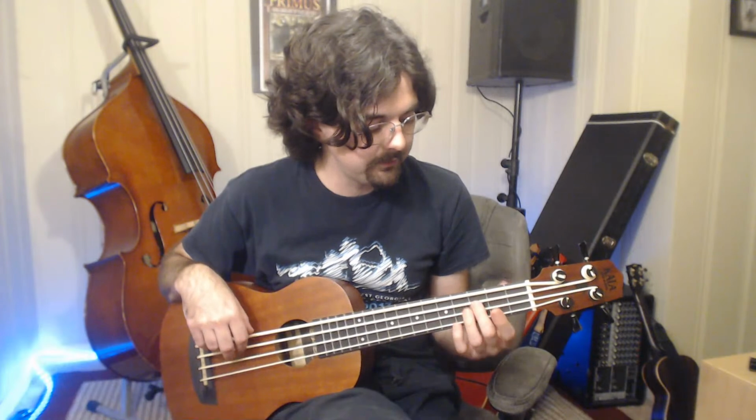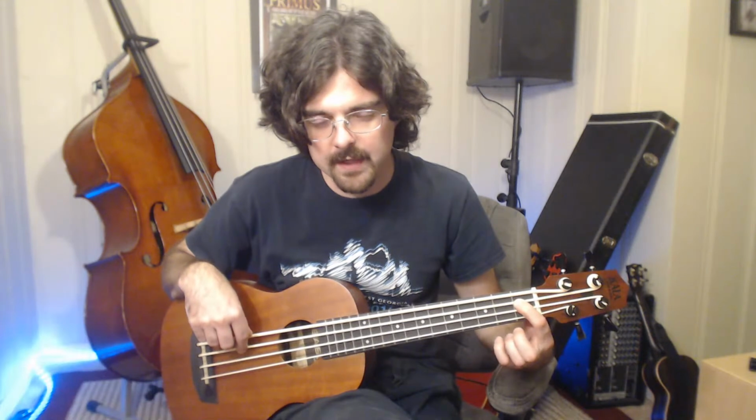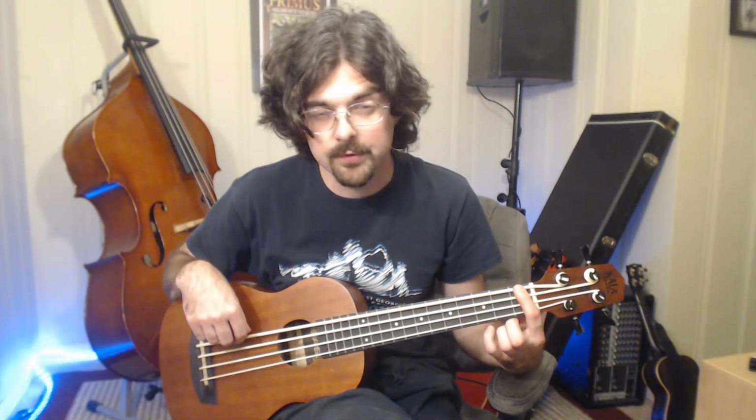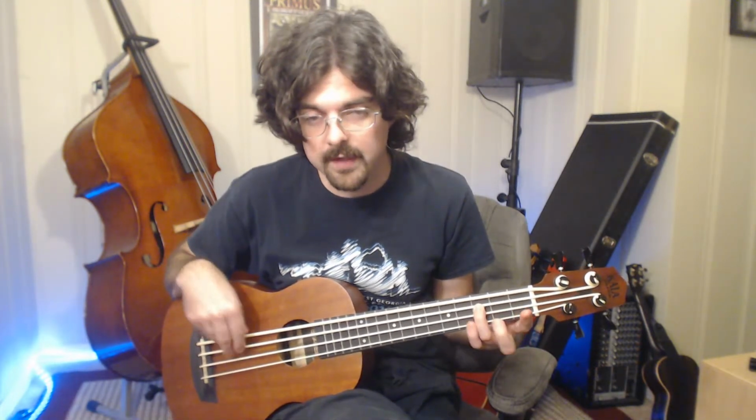So what that is, you're just playing a C a bunch of times, 3rd fret on the A string, right? Then B flat, then F. So that B flat's the 1st fret on the A string, and the F is going to be the 1st fret on the E string. Then back to C, 3rd fret on the A string.